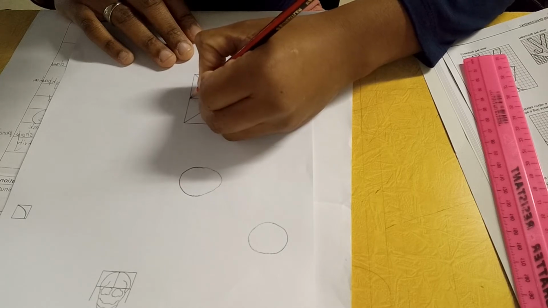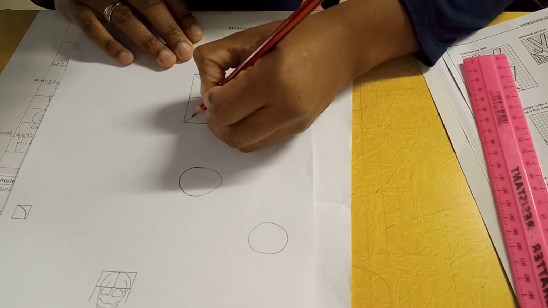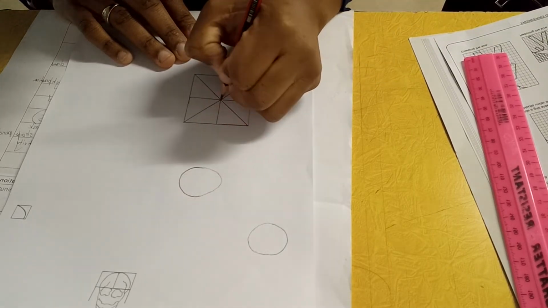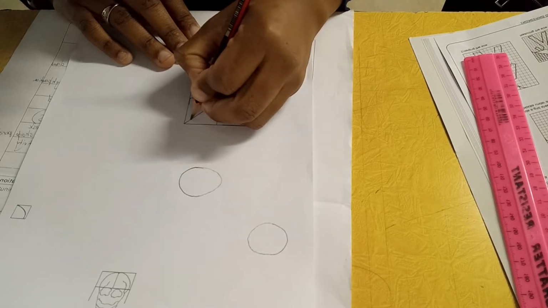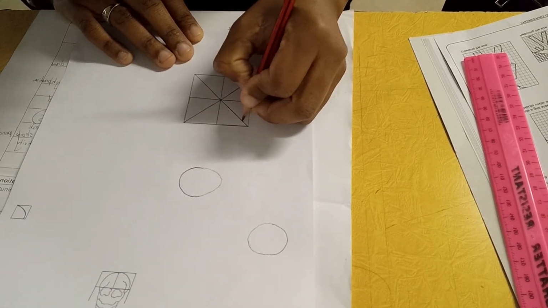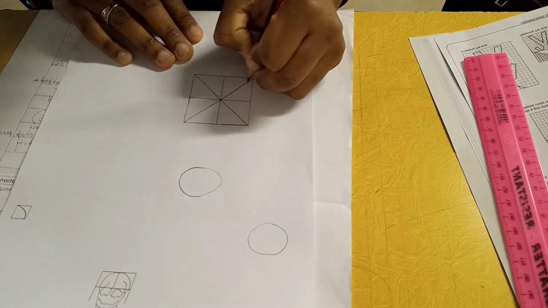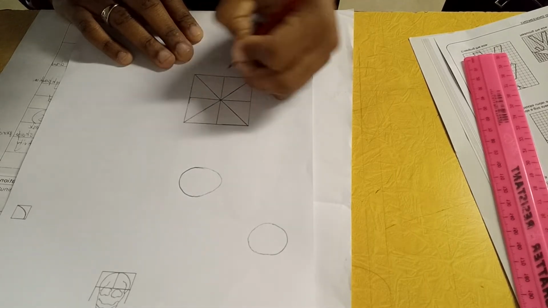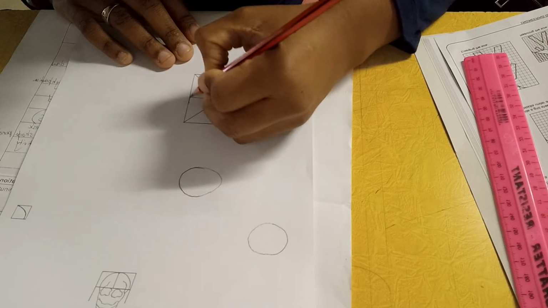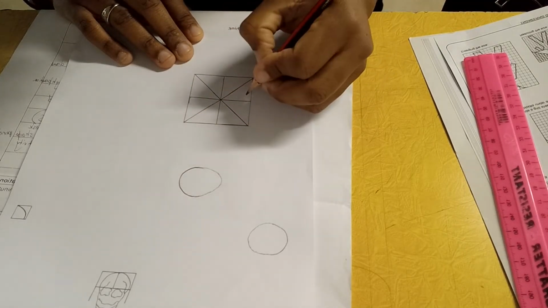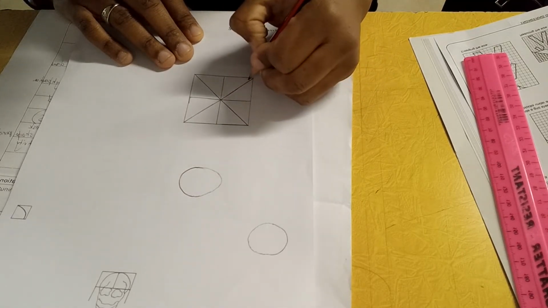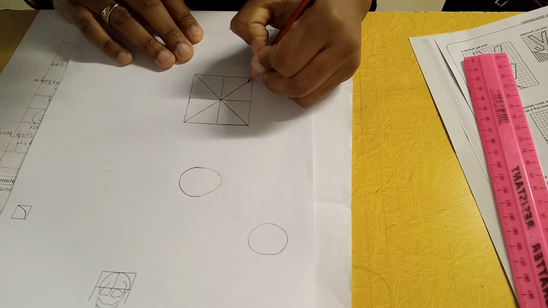Following the lines, they put the dots, and then they do this.